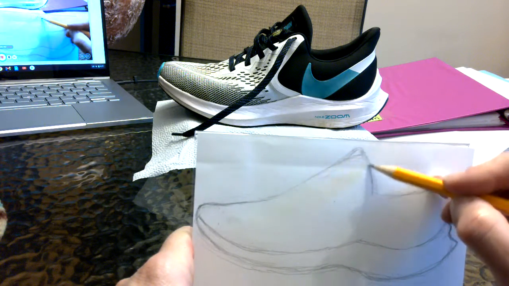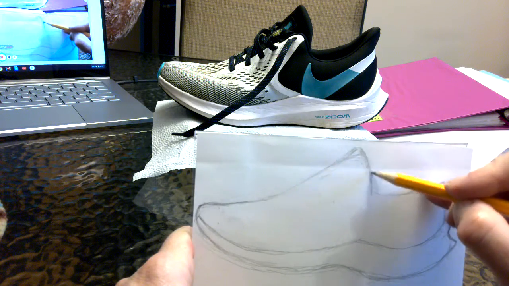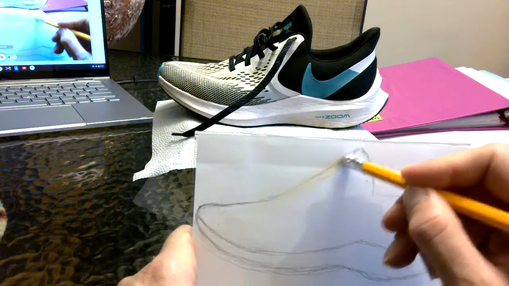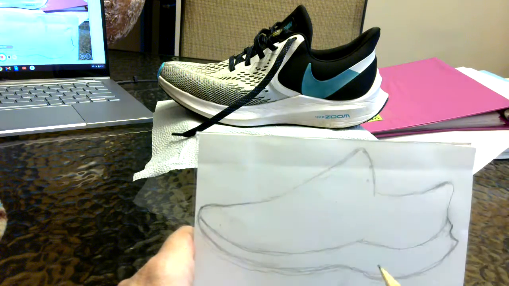So that's the outline of my sneaker. My next video, I'm going to start to work inward and add more detail other than just the sole line.